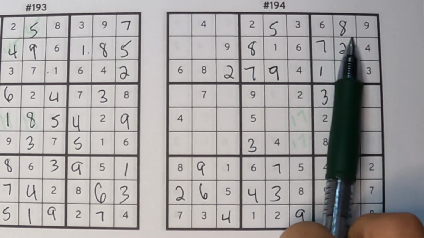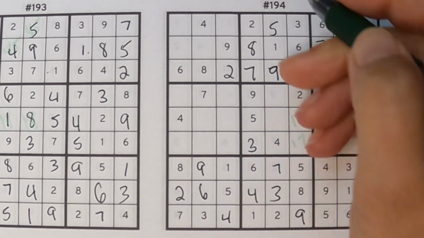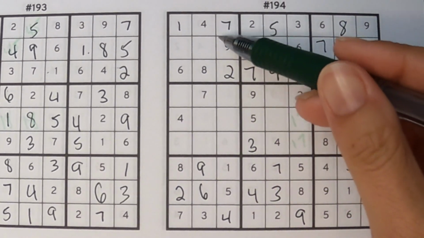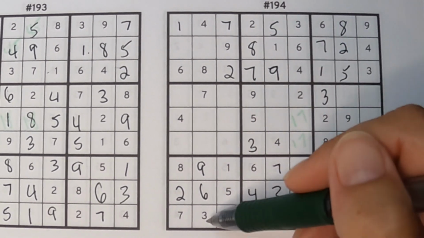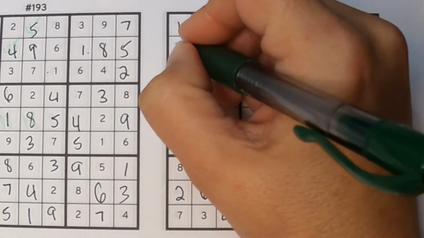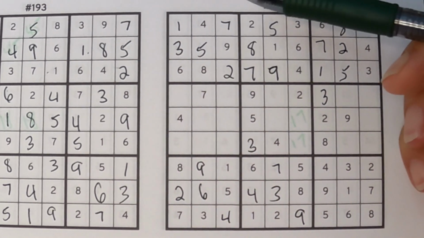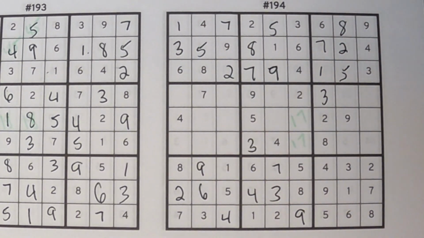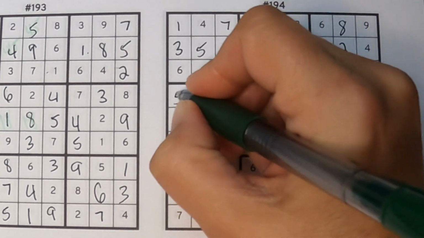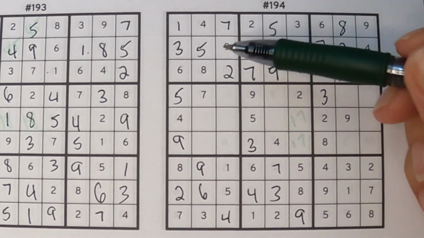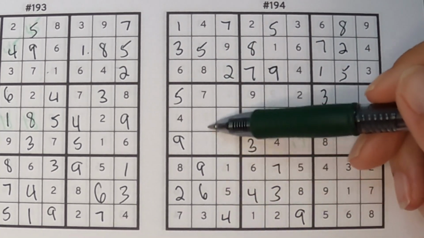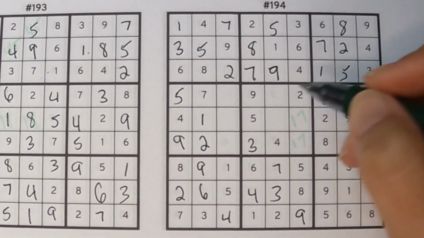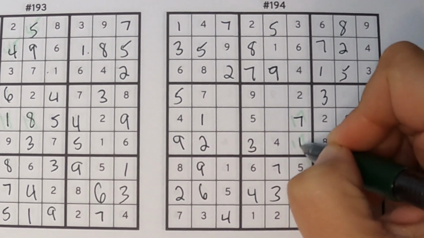For this top row now, we're missing 1 and 7. We've got a 1 here, so 7, 1. For this box now, we're missing 3 and 5. We've got a 3 here, so 5, 3. For this column now, we're missing 5 and 9. We've got a 9 here, so 5, 9. For this column, we're missing 1 and 2. We've got a 2 here, so 1, 2. That 1 makes this our 7, 1.